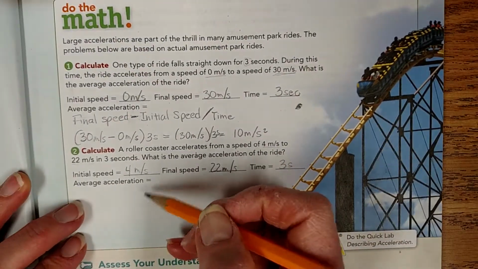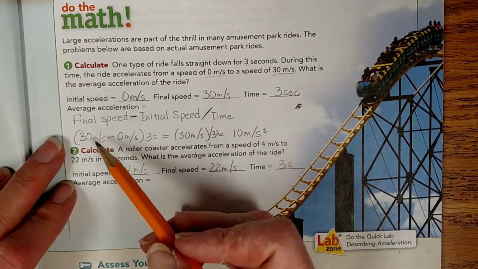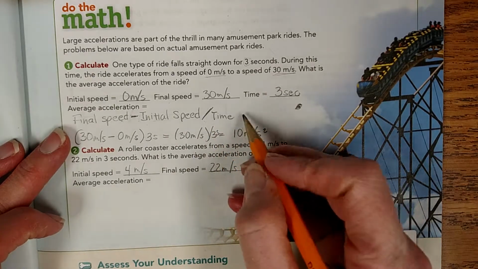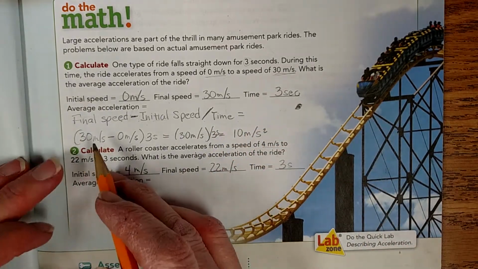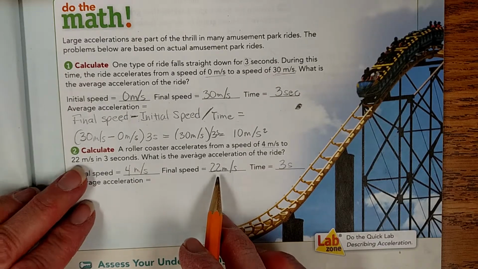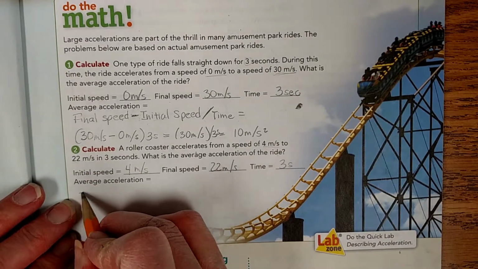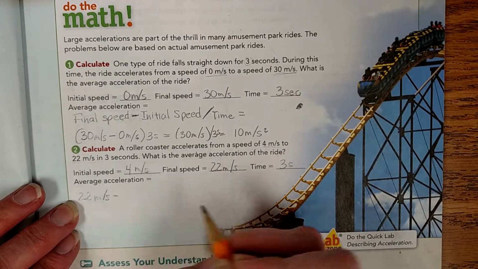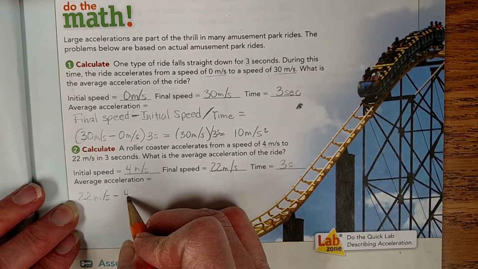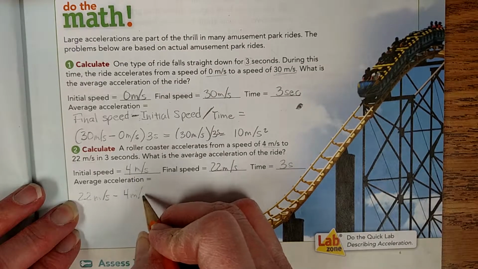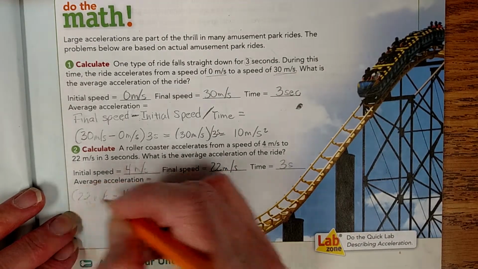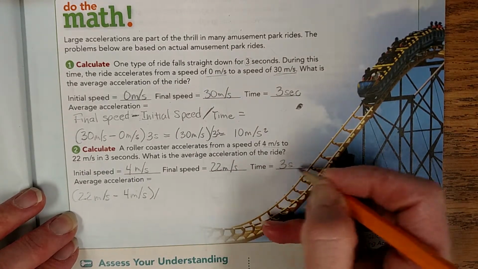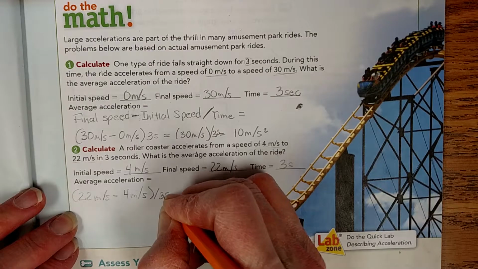So our average acceleration, we'll set it up the same way we did this. Final speed, subtract initial speed, divide by time. Final speed, okay. What did we say the final speed was? That's 22. 22 meters per second minus initial, and we said that wasn't 0, now it's 4. All of that divided by the time, which is 3 seconds.